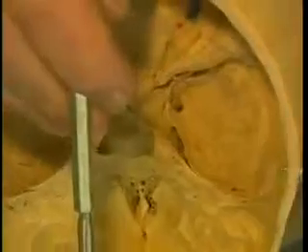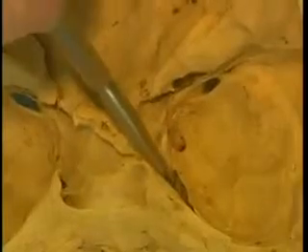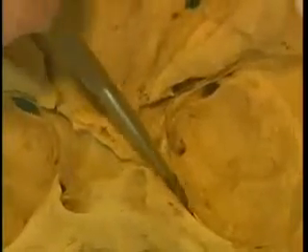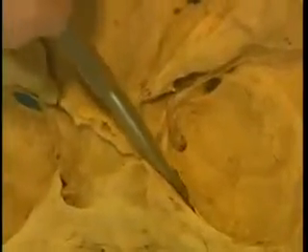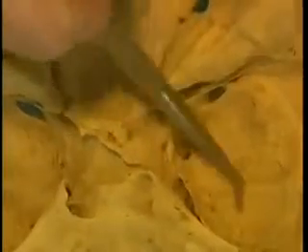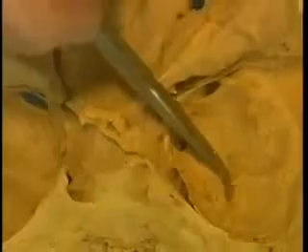That's the foramen rotundum. Foramen ovale was back here, and this is the foramen rotundum under here, and then just above it, this is the superior orbital fissure running under the lesser wing of the sphenoid bone, between the lesser wing and the greater wing of the sphenoid bone.